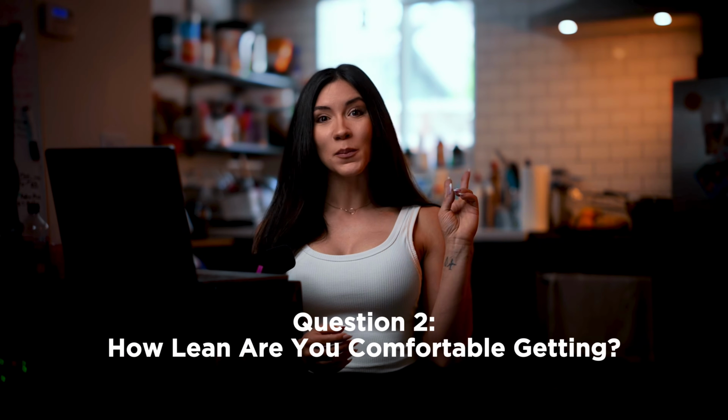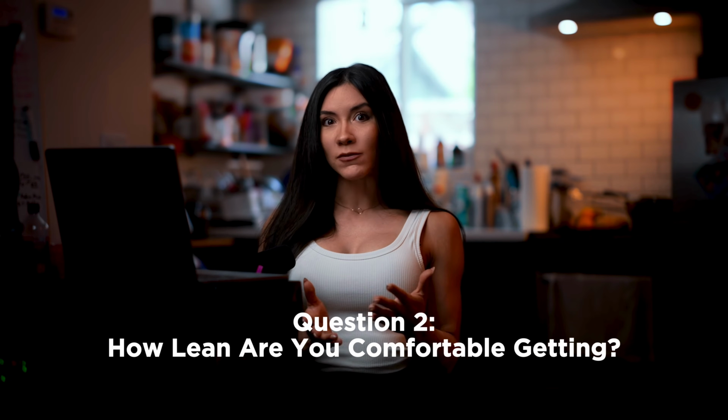And in the case that you're someone who wants to get on stage and wants to maintain that super tight, super lean look year round or close to that, this might be a deal breaker. Question number 2, how lean are you comfortable actually getting?